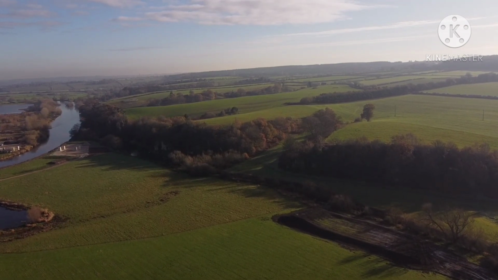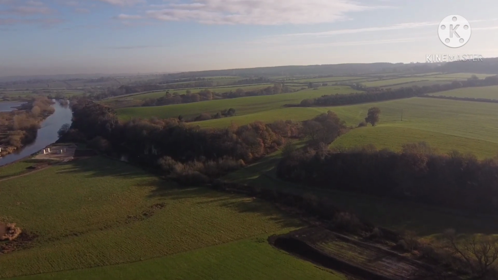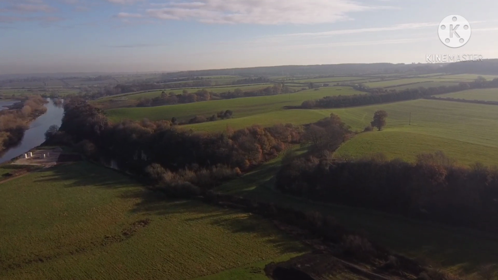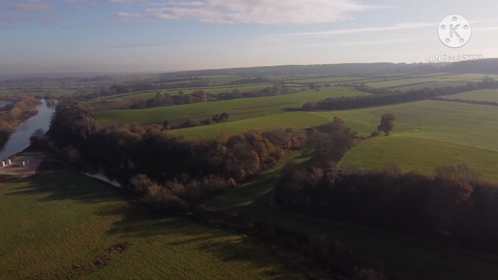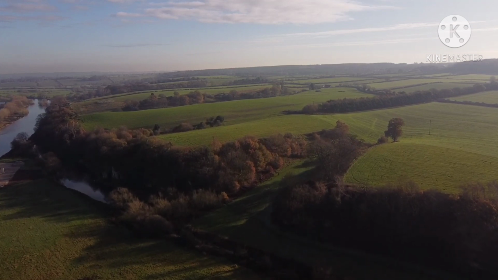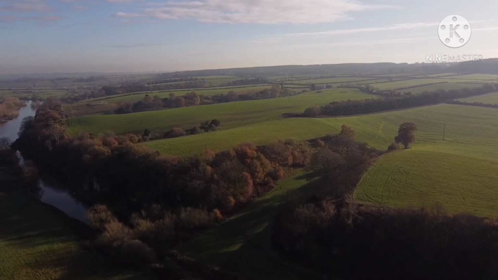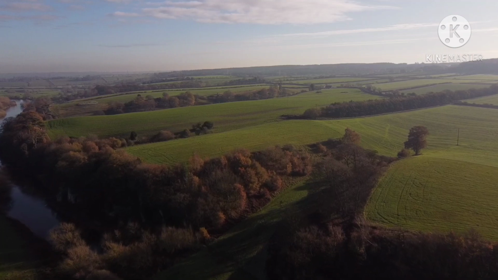I was flying around 150 odd feet high, but that is my normal height. I mean, to be honest, I normally fly a lot higher than that. I go up to 250 feet.